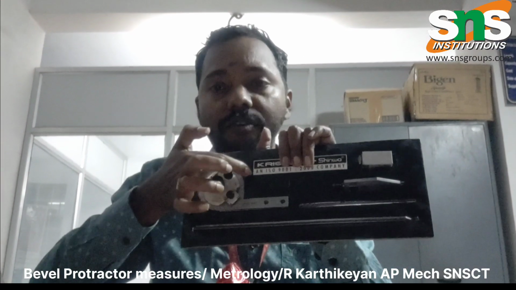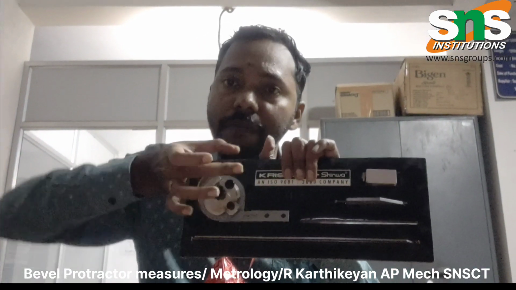So x is equal to 2 theta into f. 2 is the constant value, that is no problem. Theta is our required value. Theta means this workpiece angle is theta. So theta is equal to x divided by 2f. So the x value is, for example, the gap between the first point and second point. This is the first point, and this is the second point, and in between the gap is 3 mm, for example. Okay, so 3 mm divided by 2 into the focal distance.